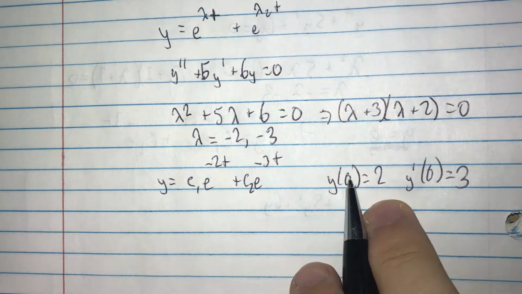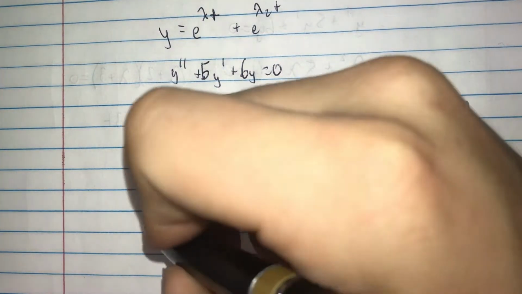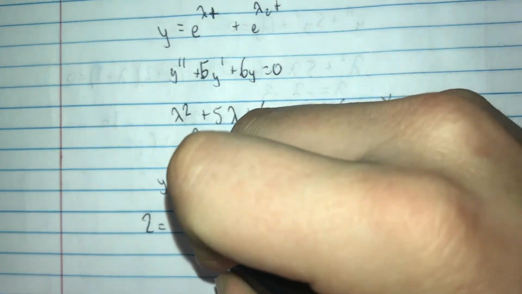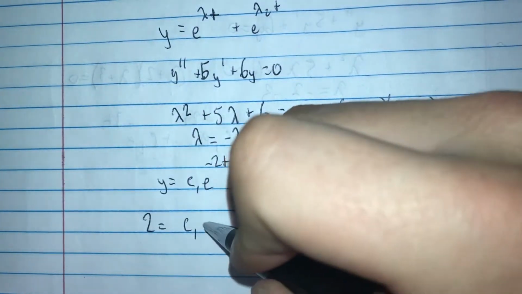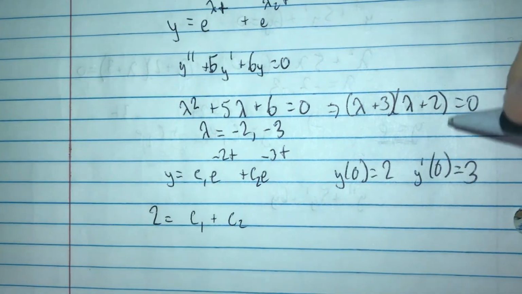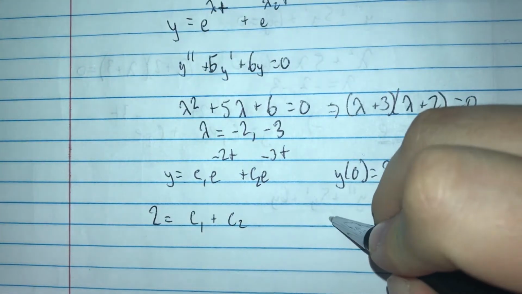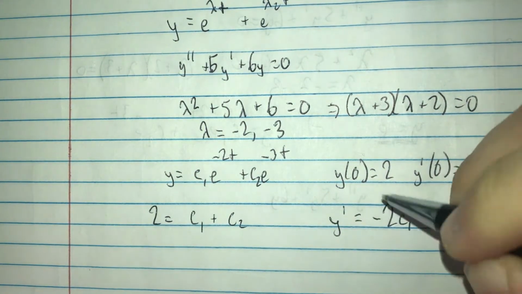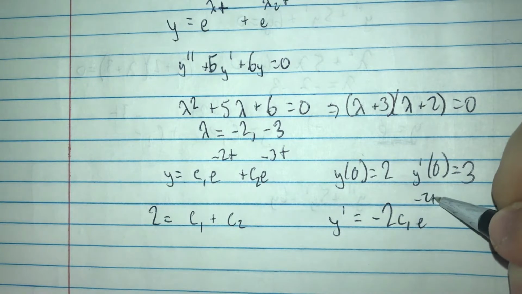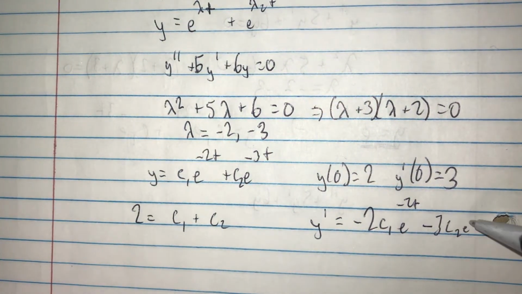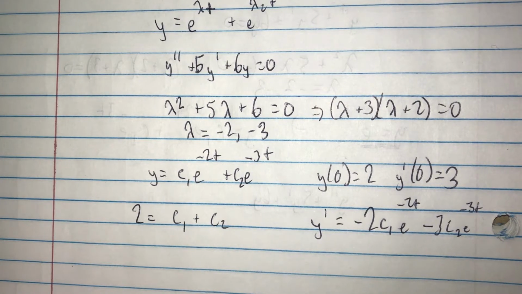When t is 0, y is 2, so we can say 2 = c1 + c2. Then we can take the derivative of this, which we'll do off to the side here, and it's equal to -2 c1 e^(-2t) - 3 c2 e^(-3t).